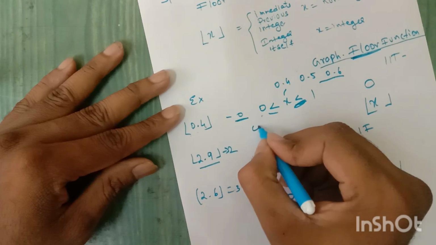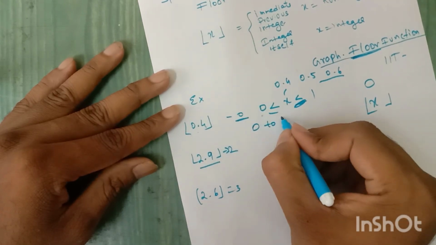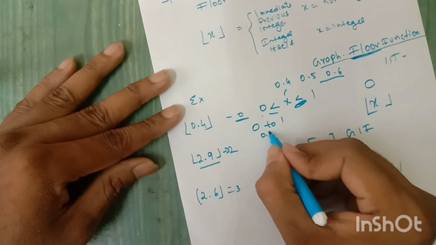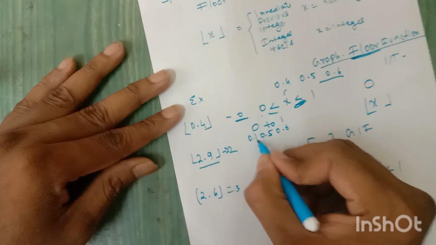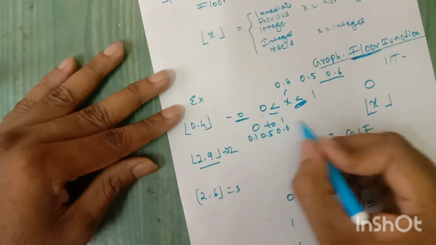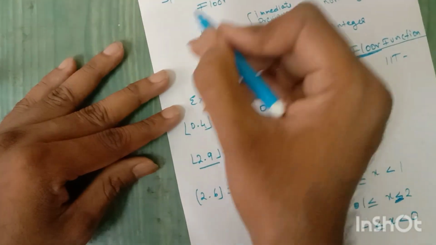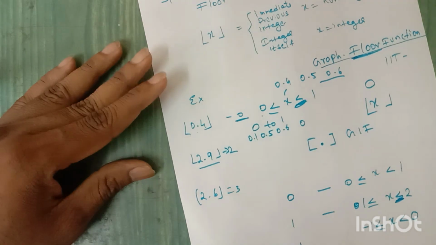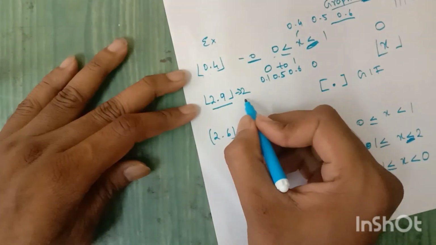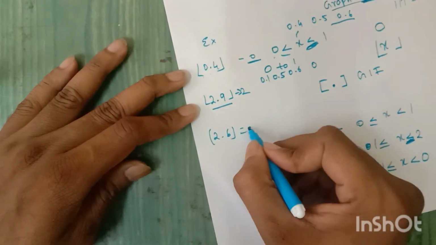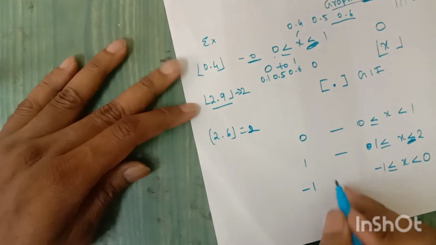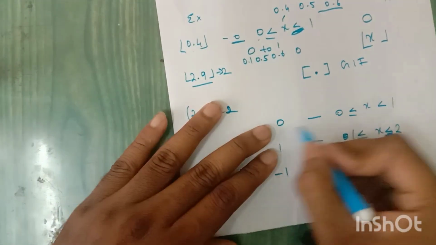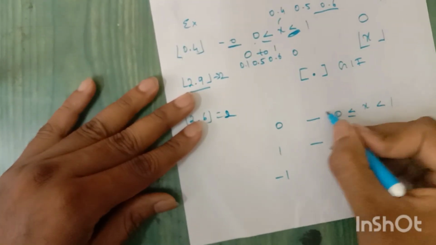So any number from 0 to 1, whatever the decimal value, whether 0.5, 0.6, or 0.1, the value of the greatest integer function of that number will be 0. In the same way, for 2.9, it will be 2, and for 2.6 we will also have 2.